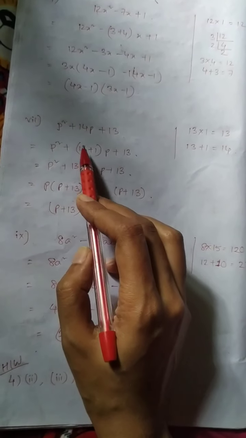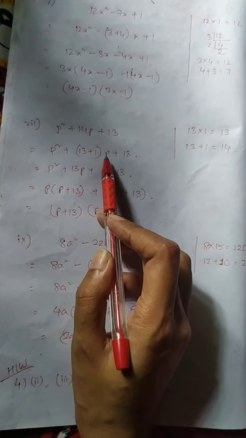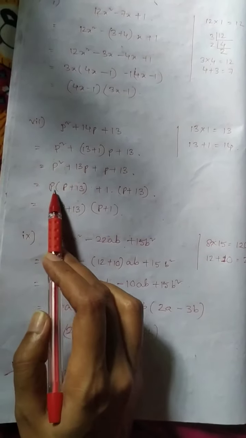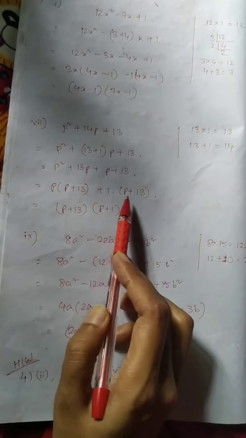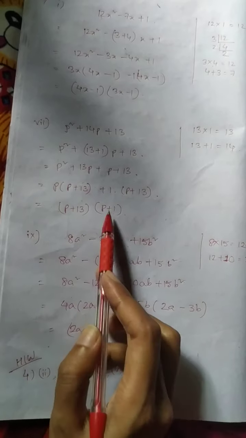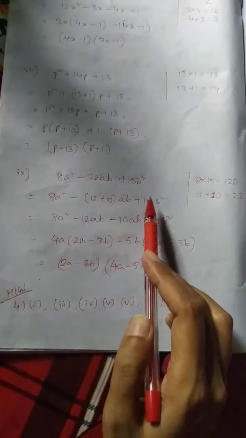Okay, now similarly the way I did before, it is 13 plus 1, so p squared plus 13p plus p plus 13. Now take p common, p plus 13, and take 1 common, so p plus 13. So now take p plus 13 common, then you will get p plus 1. So this is the factorization. Number 9, similarly I did it.